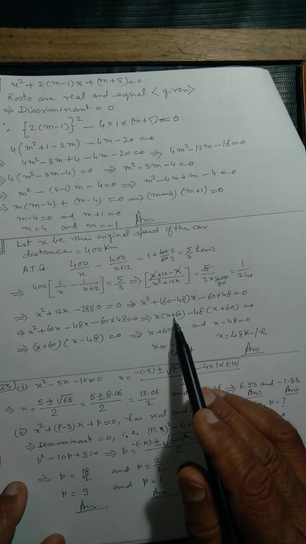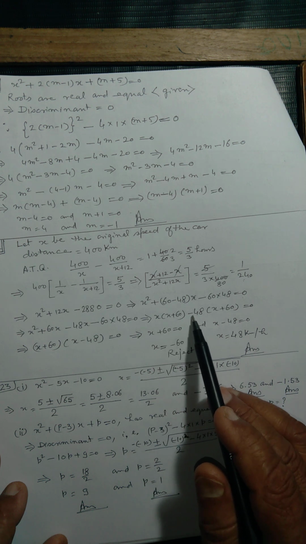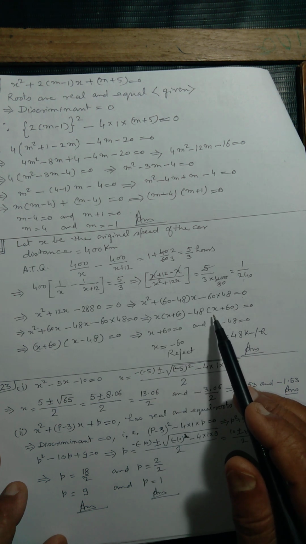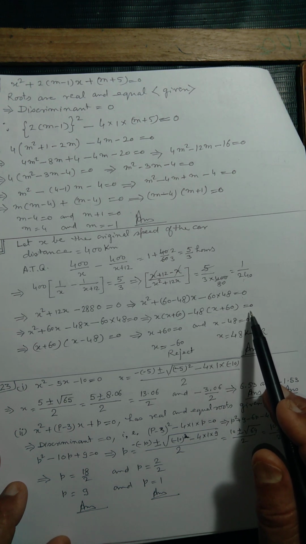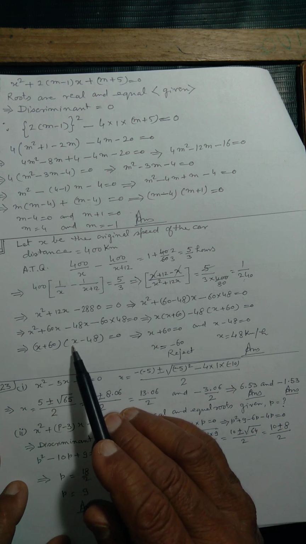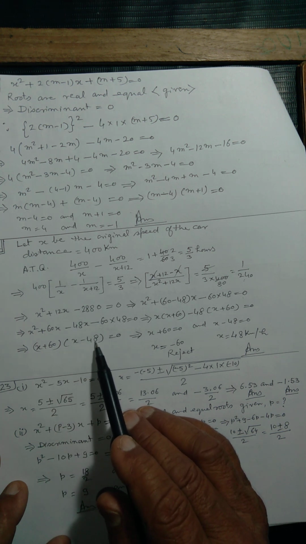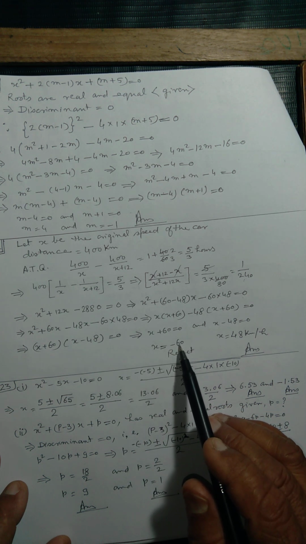Take out x common from the first two terms. So x inside the bracket, x plus 60, minus 48 outside of the bracket, you will get again x plus 60, and equal to 0. So take out x plus 60 common. In the second bracket we will get x minus 48 equal to 0. x plus 60 is equal to 0, x will be equal to minus 60.